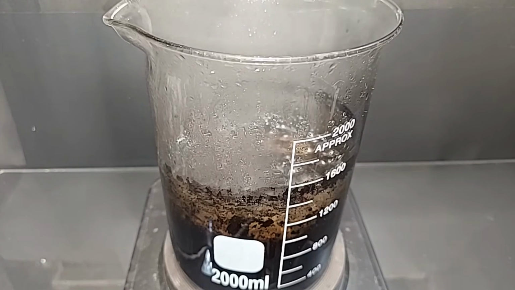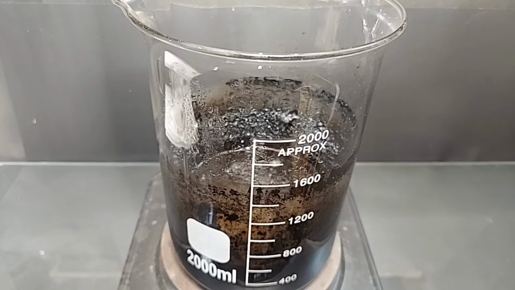So what I'm going to do is let this cool down completely. We'll see what settles out of it. We may have to decant and refilter. That's fine. I let this cool down over the last 6 or 7 hours or so. It was really hot. So over that time, about another 200 milliliters evaporated out of there. Most of all of that was water.